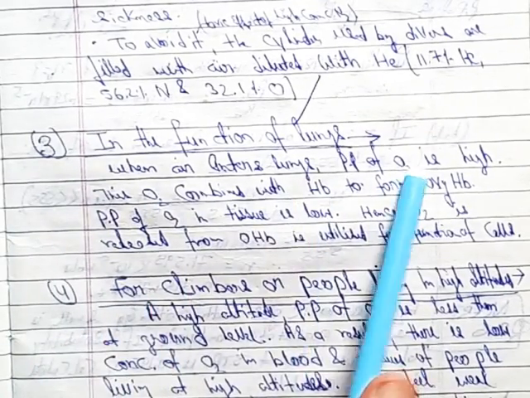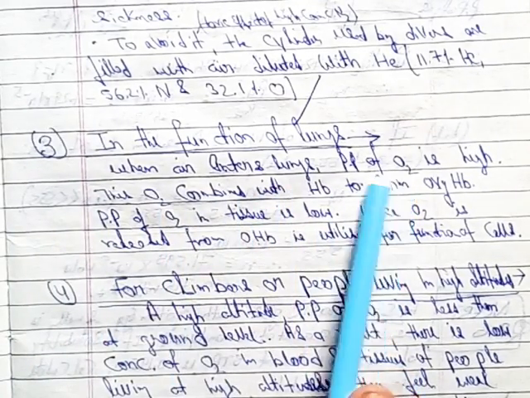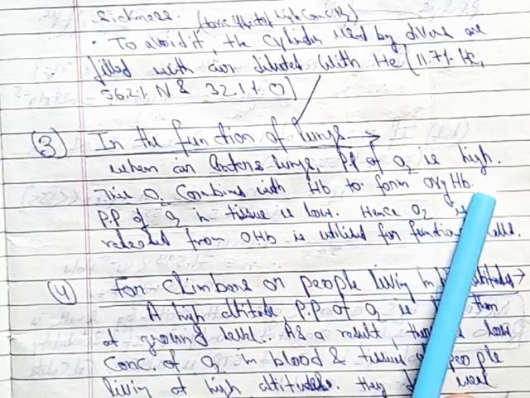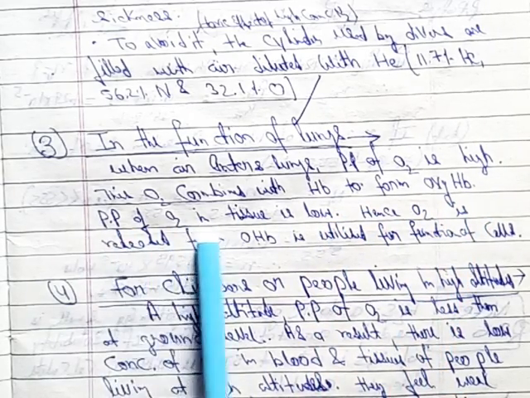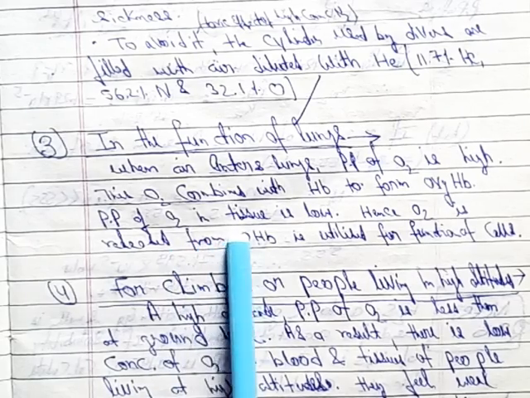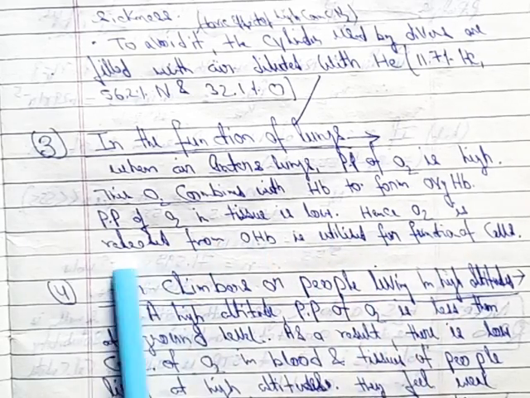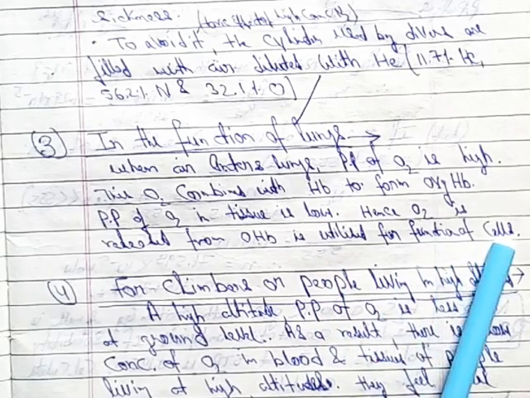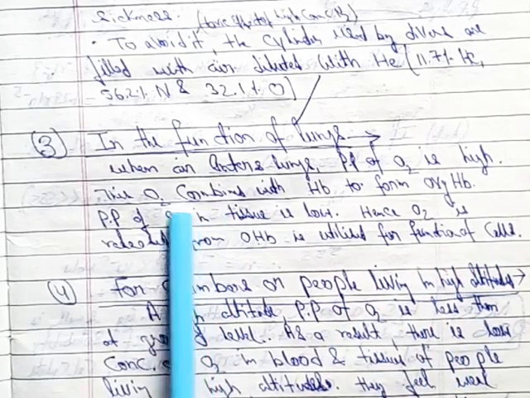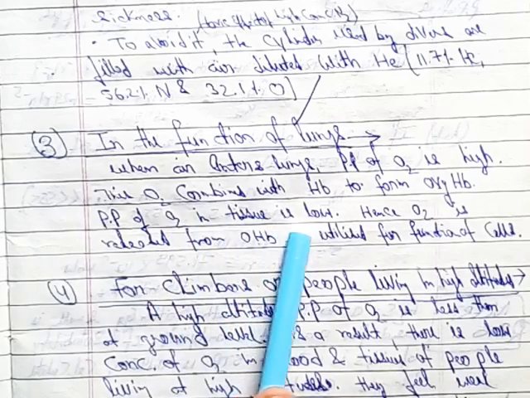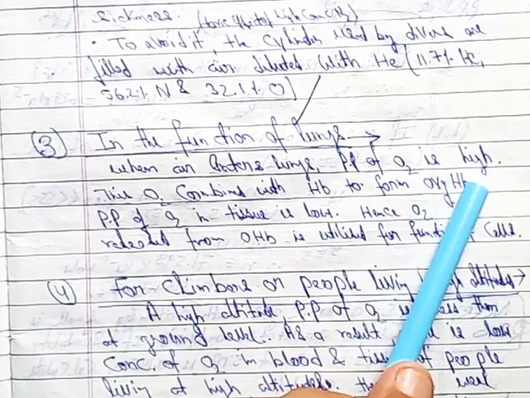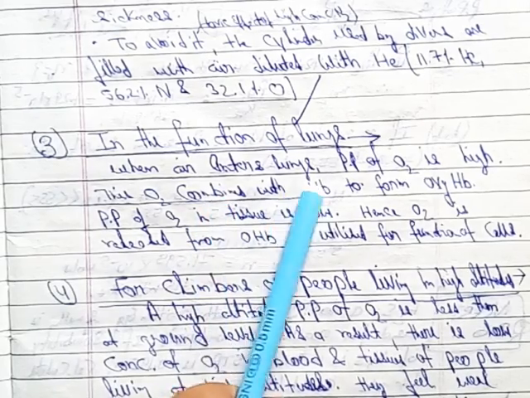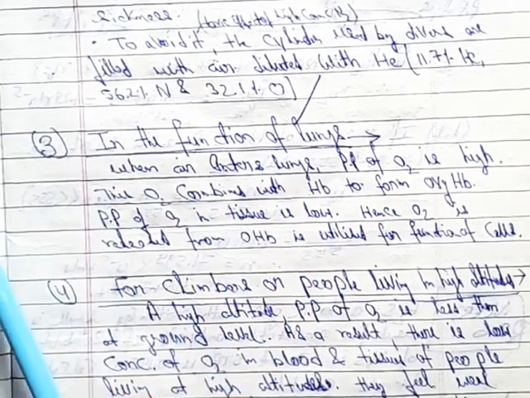Next is in the functioning of lungs. When air enters the lung, the partial pressure of oxygen is high. This oxygen combines with hemoglobin to form oxyhemoglobin. The partial pressure of oxygen in tissue is low, hence oxygen is released from oxyhemoglobin and is utilized for the functioning of cells. So in cell functioning also, the application depends on the pressure of oxygen. From higher concentration it goes to lower concentration in cells. So in that way oxygen gets transferred to the cell.